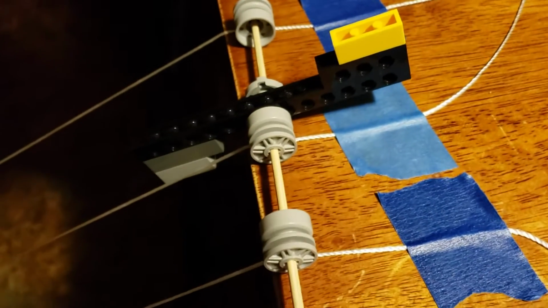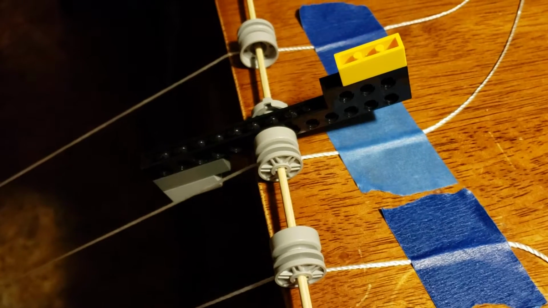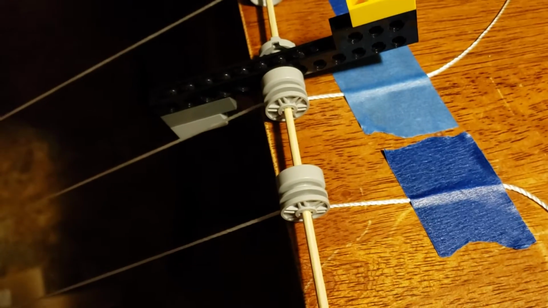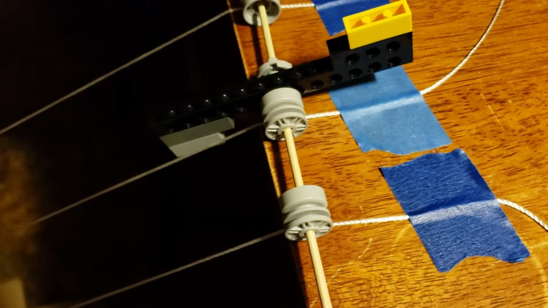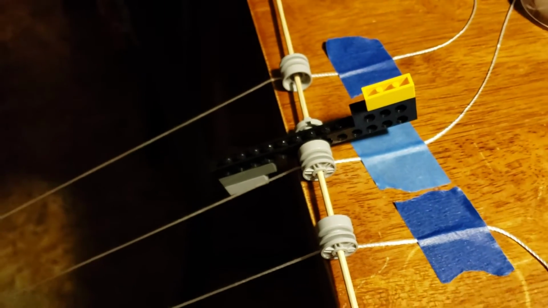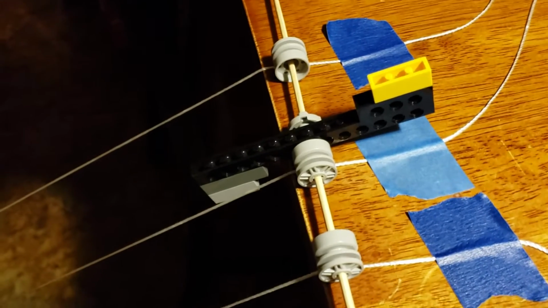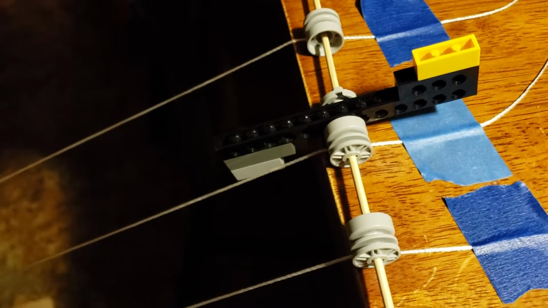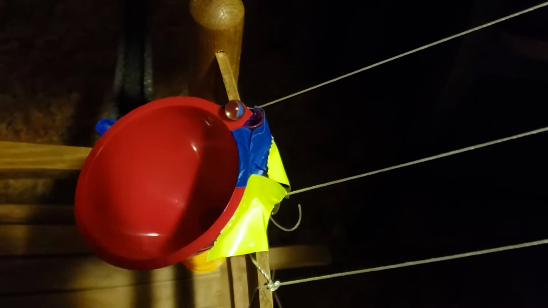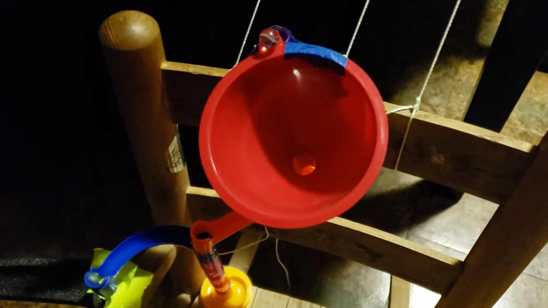This Lego contraption has rotational potential energy because this middle Lego is allowed to rotate on the axis that I've created with this skewer. Once it is bumped, its rotational potential energy is converted to rotational kinetic energy as it rides down these strings. At the bottom of the strings is a funnel that has a marble resting on it.